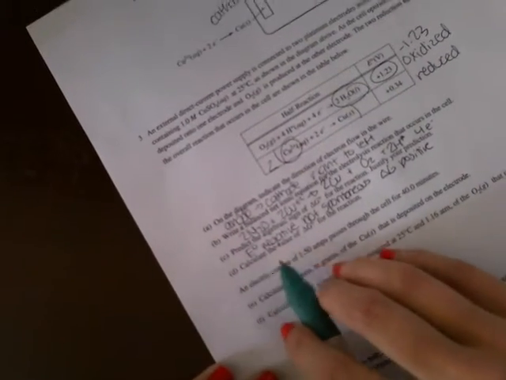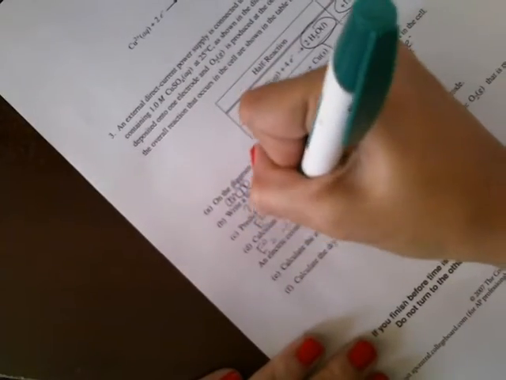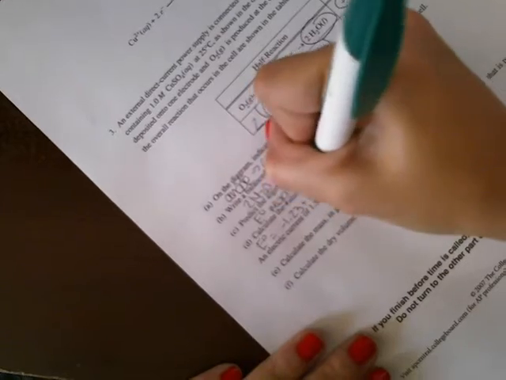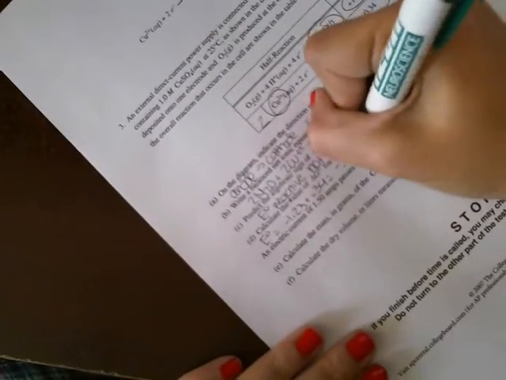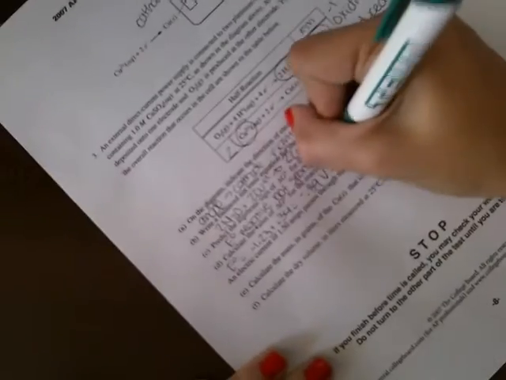Okay. Next question it asks is, calculate the value of delta G for the reaction. So first we have to find out what the exact number for E is. E equals negative 1.23 plus 0.34, and that will equal negative 0.89. E is in volts, and volts equals joules over coulombs, which is just something that you need to know.